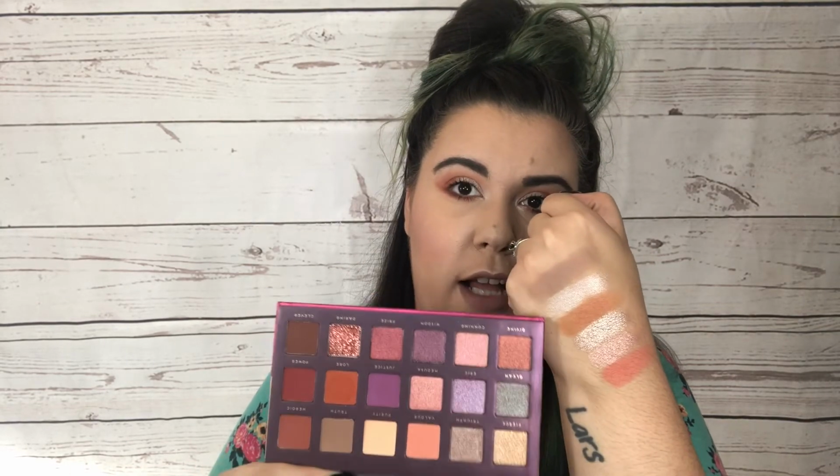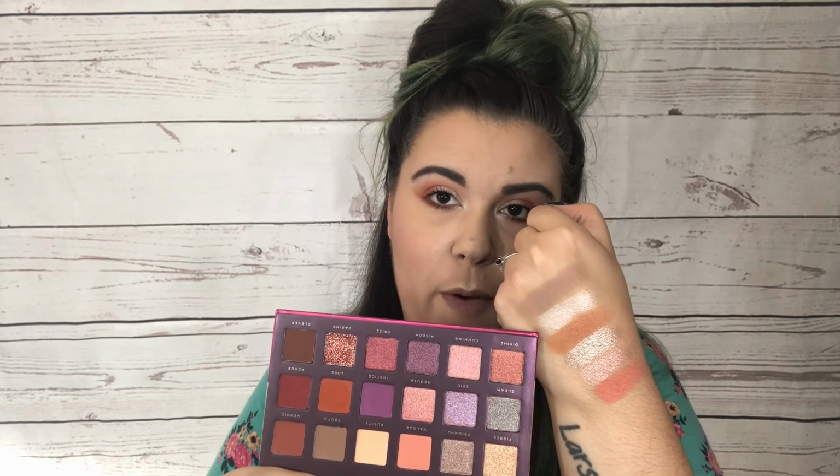So this is what my palette looks like. I've got the color from Lorac, the color from Violet Voss, Juvia's Place, Too Faced, Tarte, and now Bad Habit.